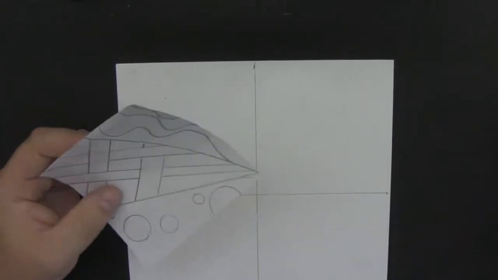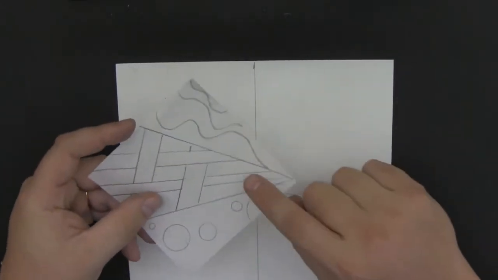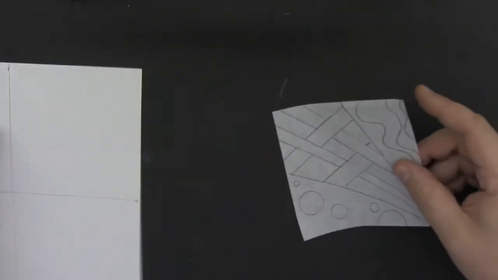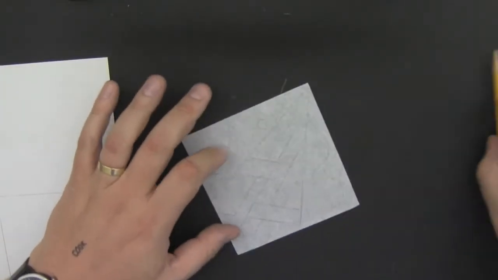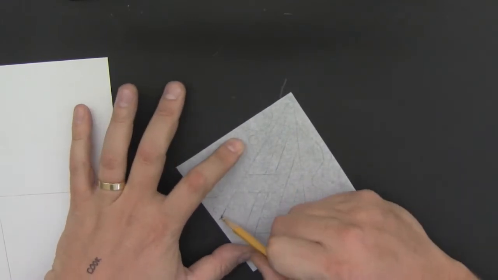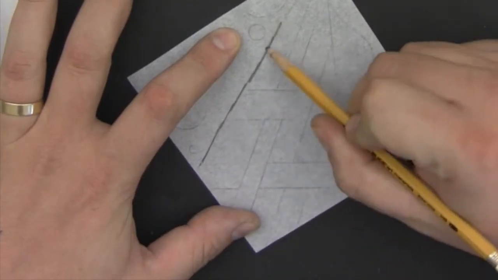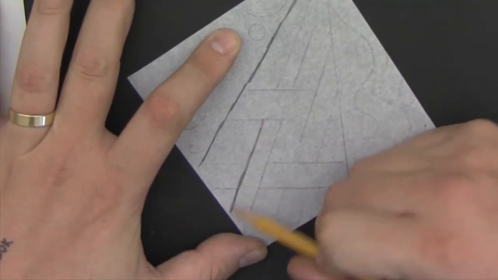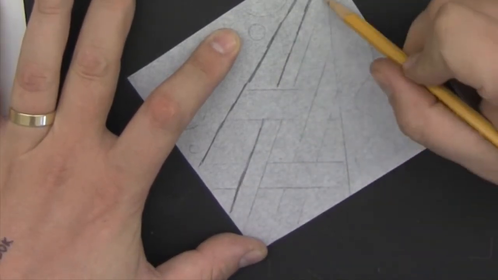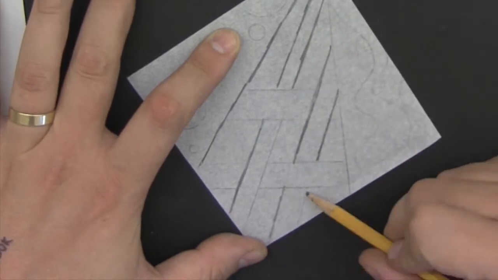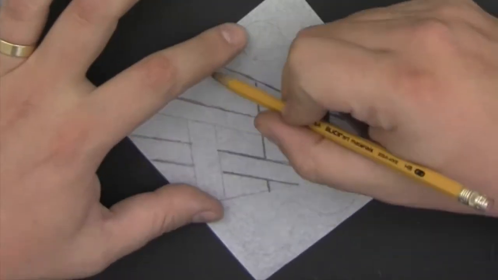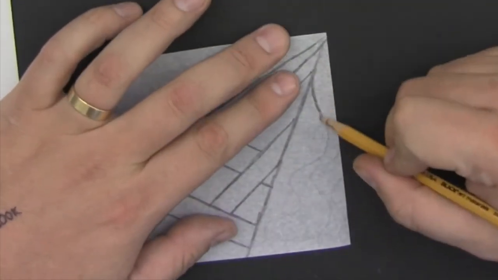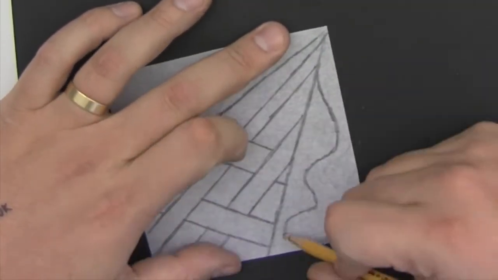Okay, so we want to get our design onto the white paper. And the easiest way to do this is to flip your tracing paper over on the back, and you're actually going to take your pencil and put a pretty thick coating on the back of all of your lines. You don't really need to use a ruler for this, but you do want to try to get a really thick coat on each line that you drew, because we're going to be flipping this paper several times.